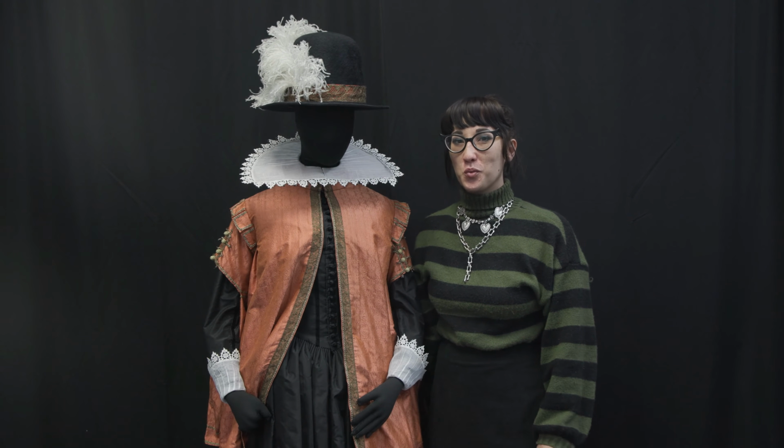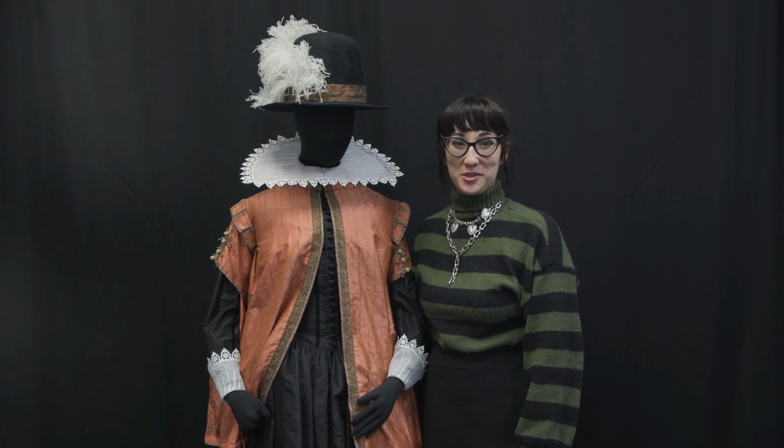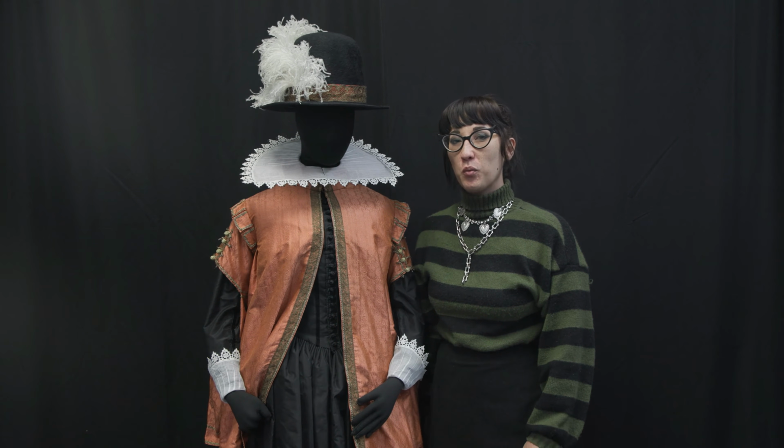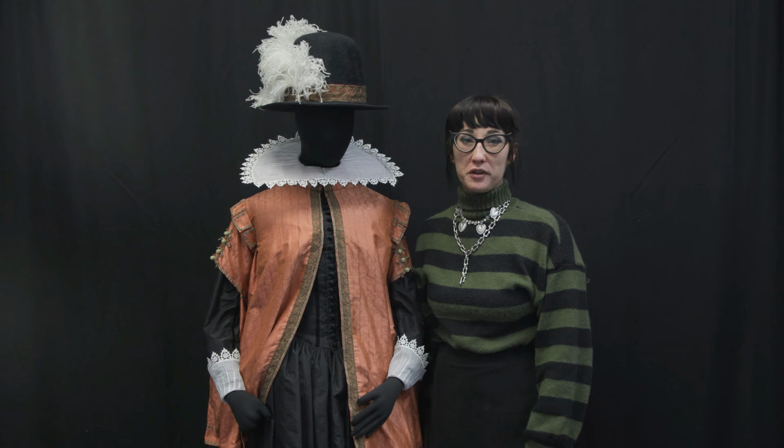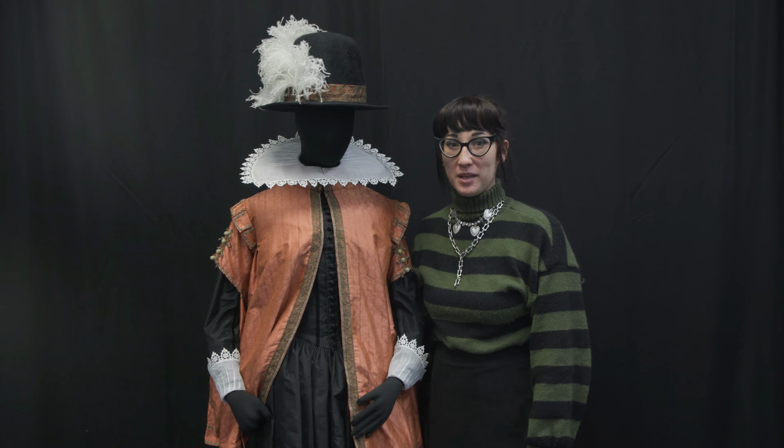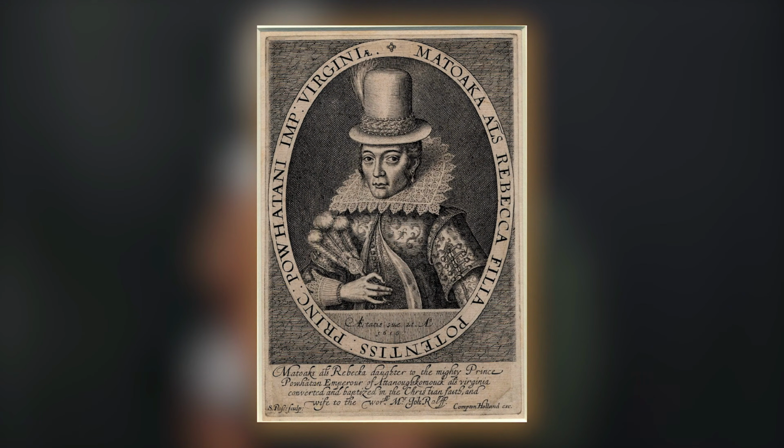Pocahontas might be one of the most well-known historical figures from Jamestown, but we only have one image of her that we know for a fact was made during her lifetime, and that was an engraving created in 1616 by the artist Simon van de Passe.